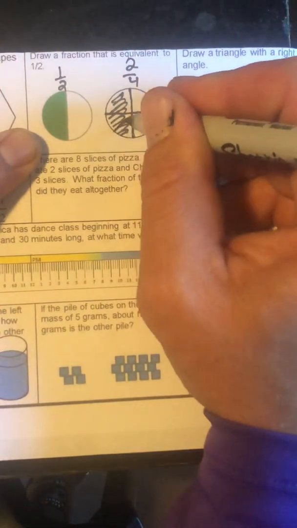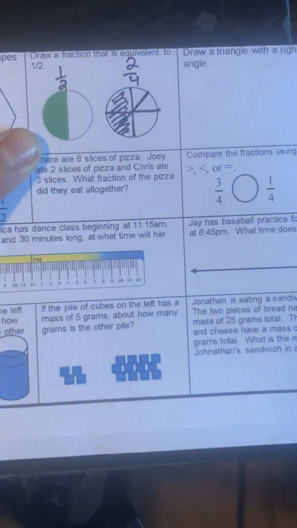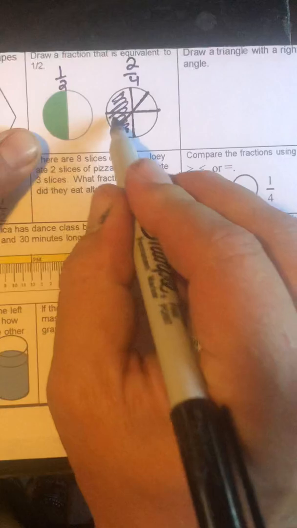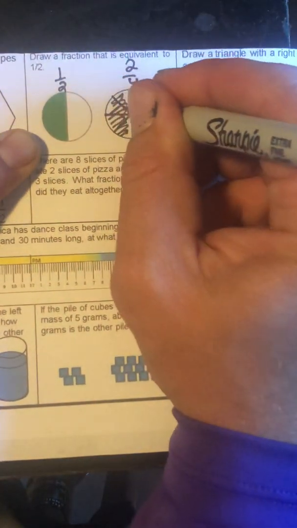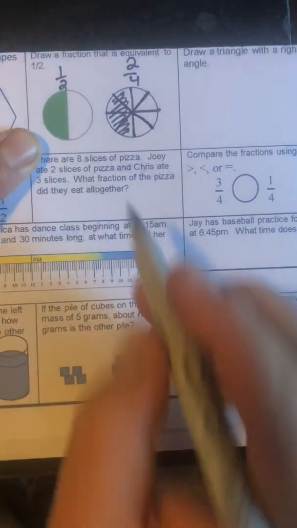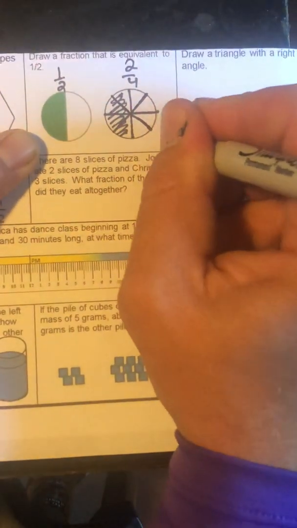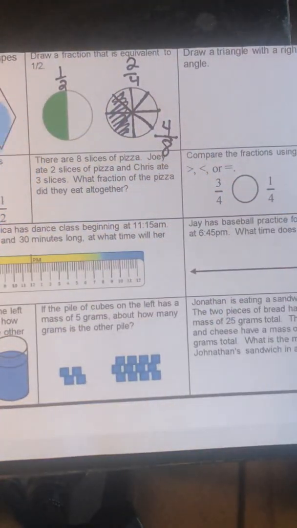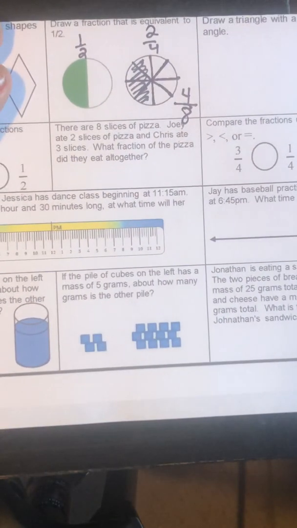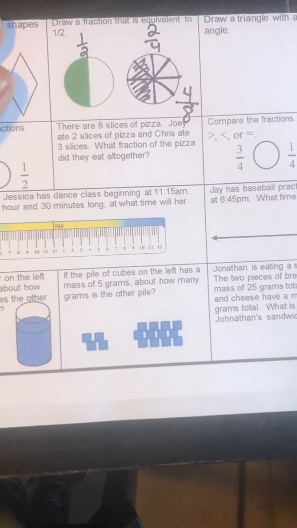I could cut it again. Now you have to cut it twice because you can see these two pieces are way smaller than this one. And when you do fractions, all the pieces have to be the same. Now look at it, I have 4 eighths. So 1/2 is equal to 2 over 4 or 4 over 8.